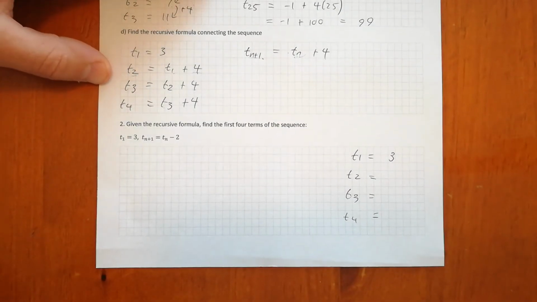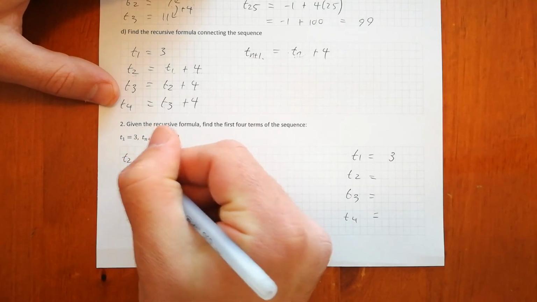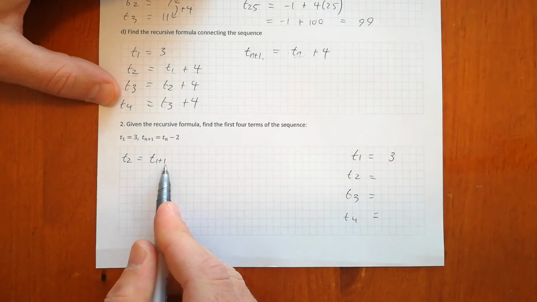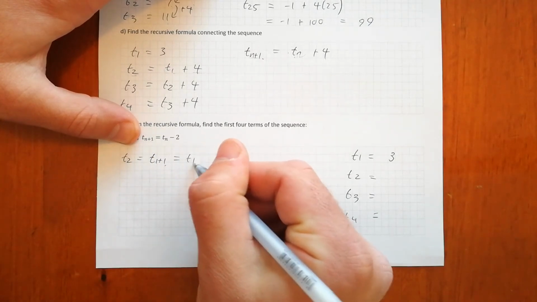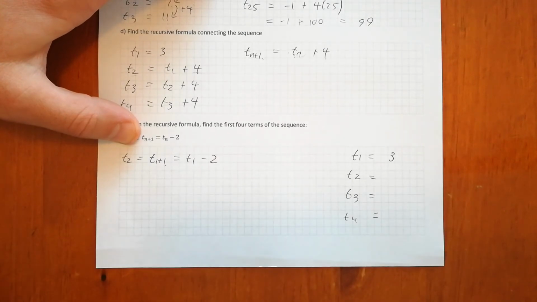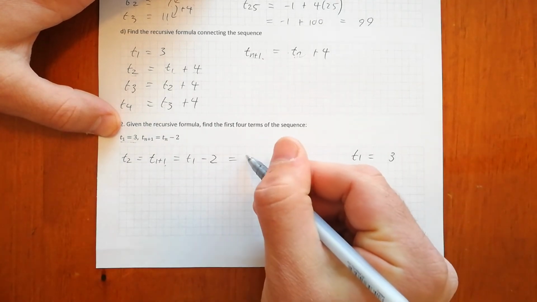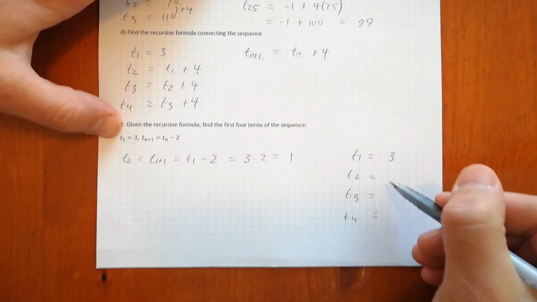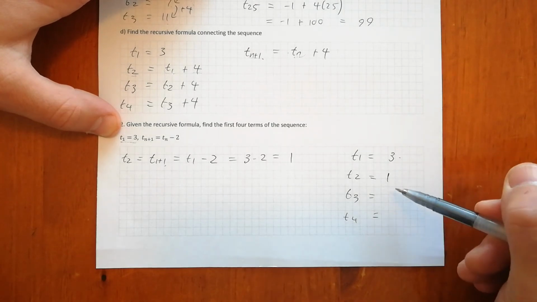So then we need to find T2. Now what I want you to notice is T2 is equal to T of 1 plus 1. Okay, because 1 plus 1 is 2. And then look up here. If we've got T of 1 plus 1, that means our n value is 1, so it's equal to T1 take away 2. And we're told T1, the first term, is 3. So we've got equals 3 take away 2. And 3 take away 2 is 1. So we've got the value for the second term. All right, so the sequence is going 3 and then 1.